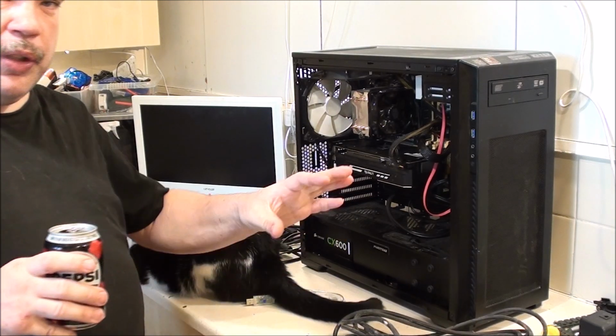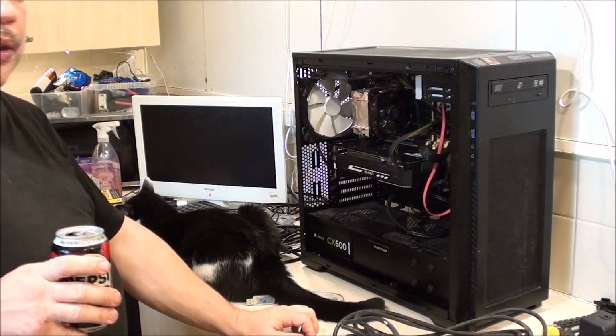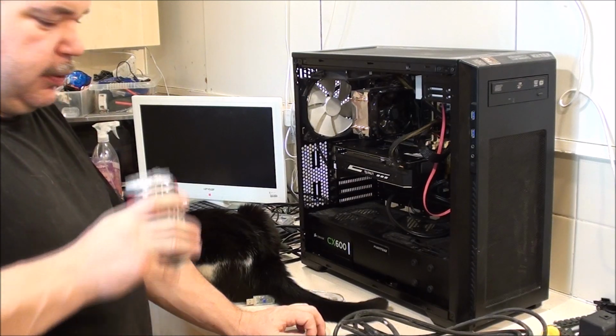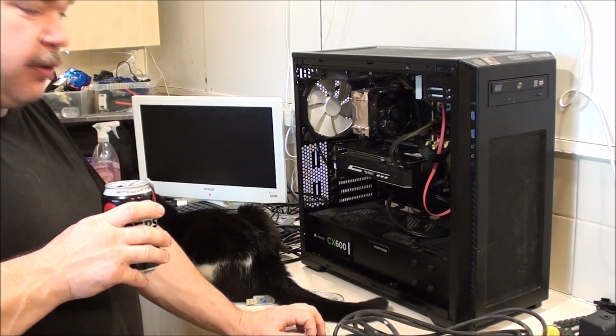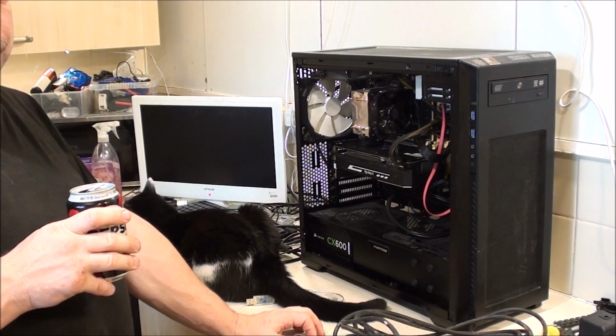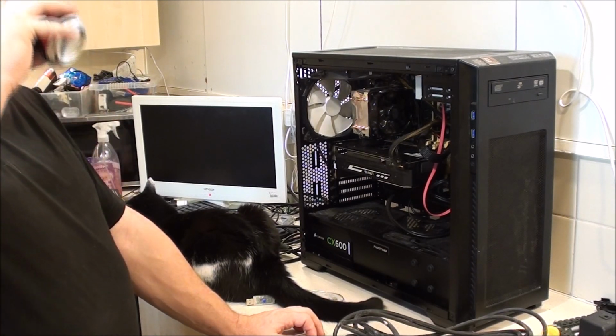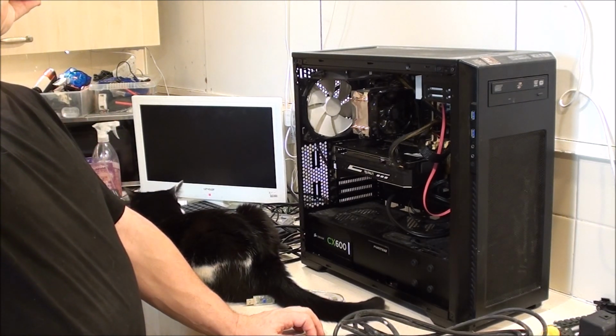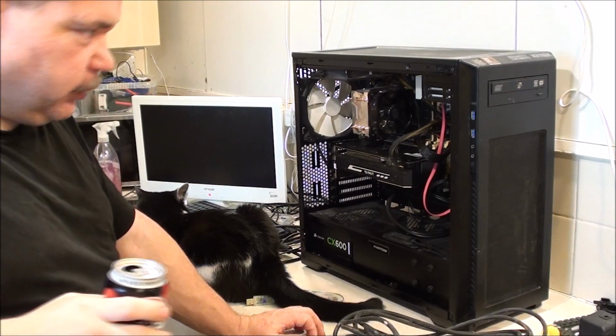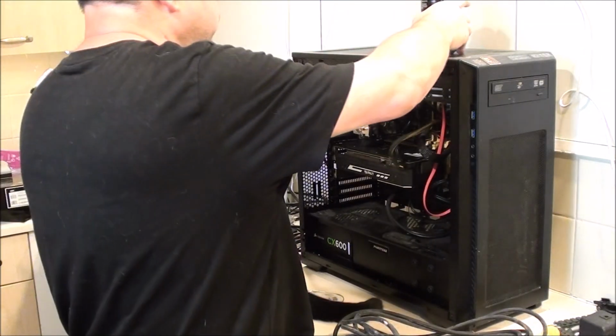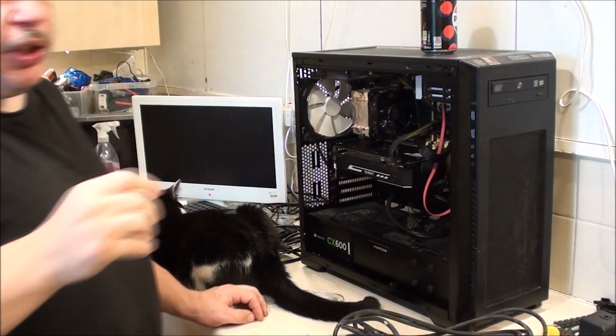But I'd like to go for an earlier XP build with an AGP, but I haven't got any AGP GPUs anymore. But you can still get them, plenty actually on eBay.